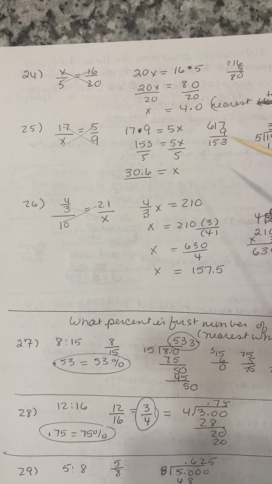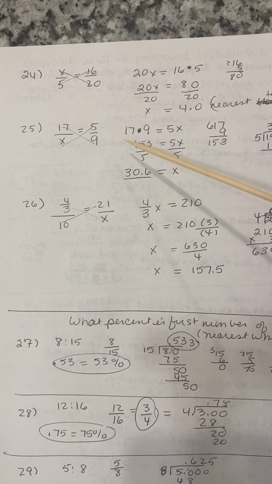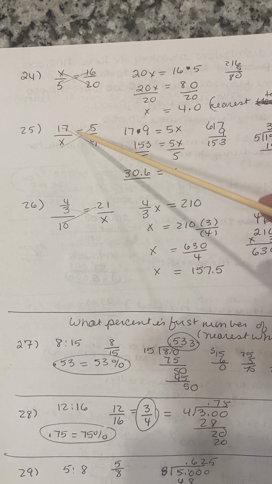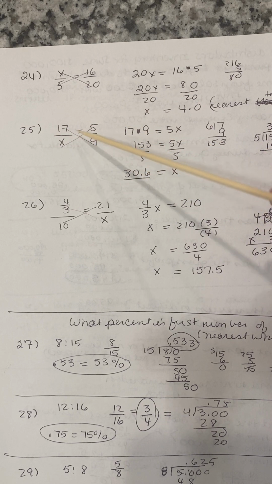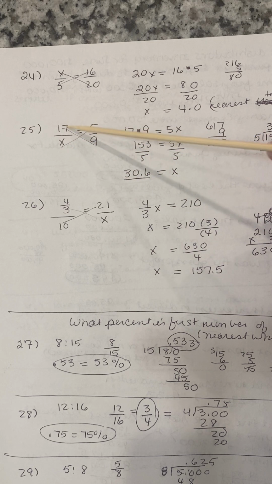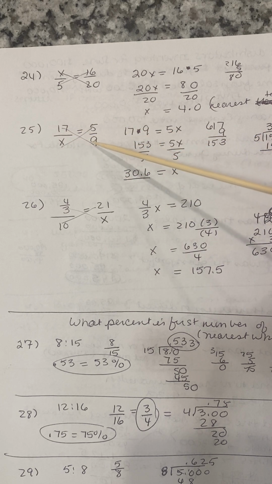Okay? Let's do number 25. Same thing. So we do a proportion. We're setting up a proportion when you have an equal sign there. So now we have 17 over x equals 5 over 9. So now we're going to do cross multiplying. 17 times 9. So what's 17 times 9?